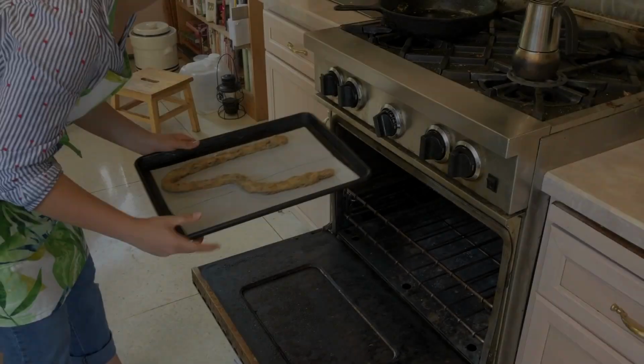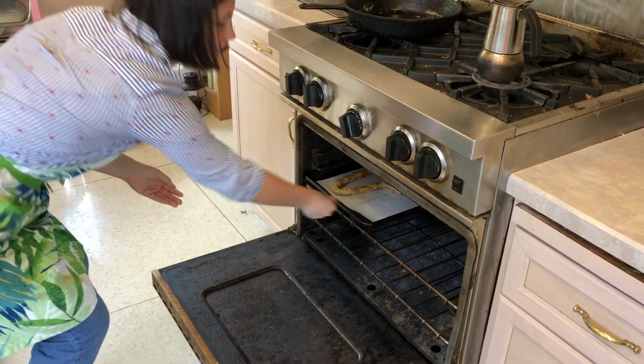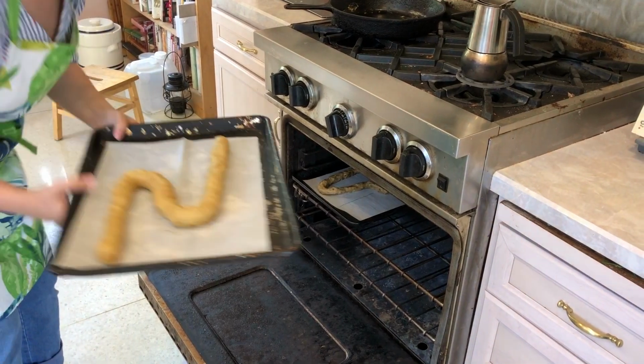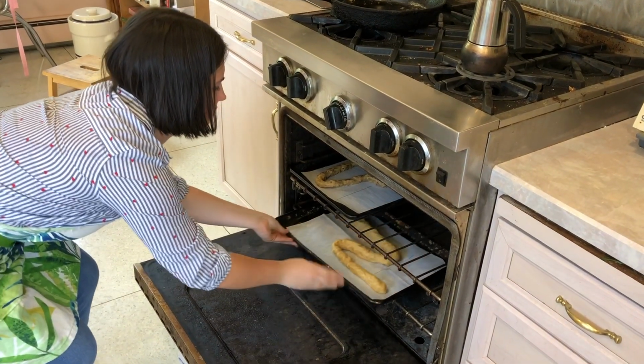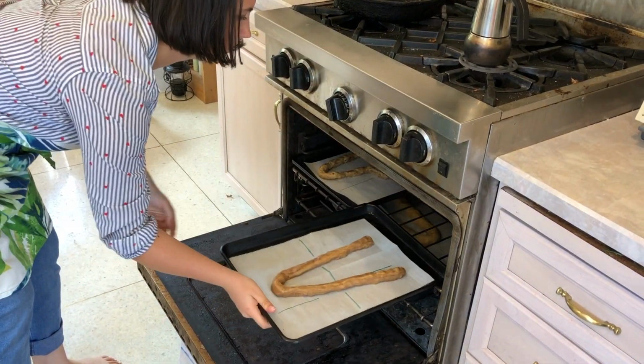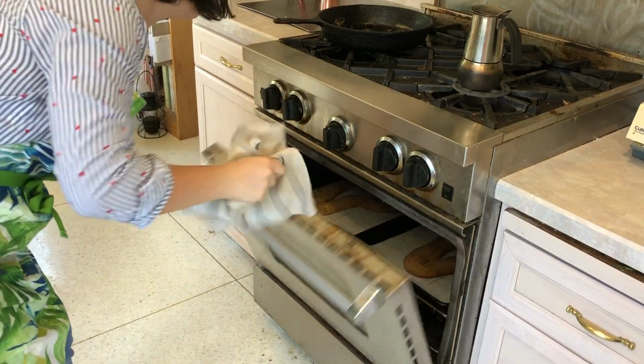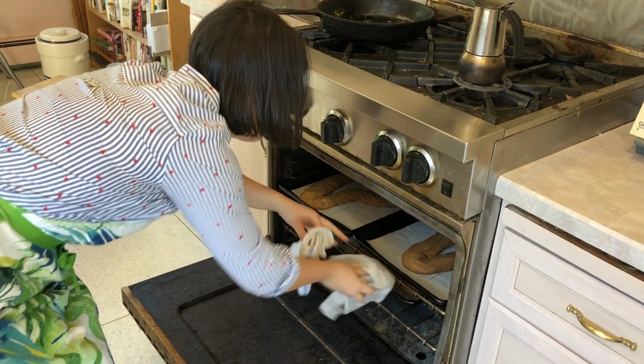Now, Hannah, should we bake and eat these cookies? I thought you'd never ask. That's my favorite part. Place in the preheated oven and bake for approximately 10 minutes. After 10 minutes, remove from oven, let cool, and enjoy.